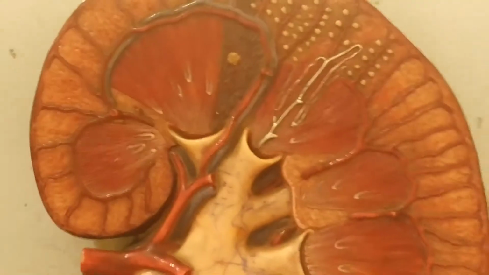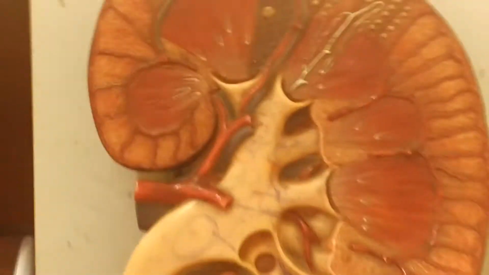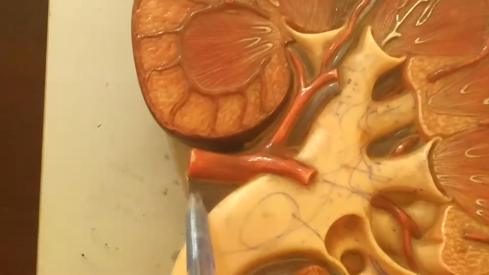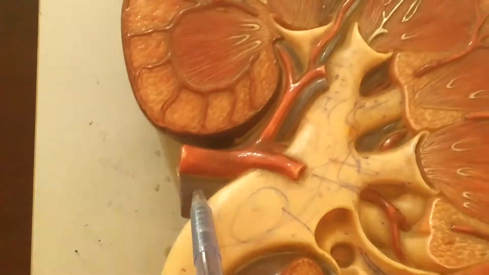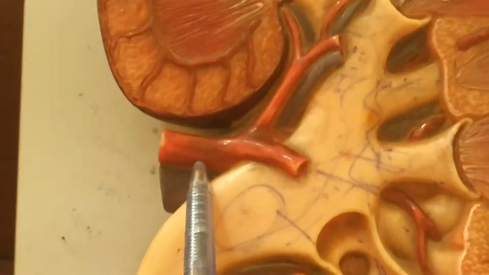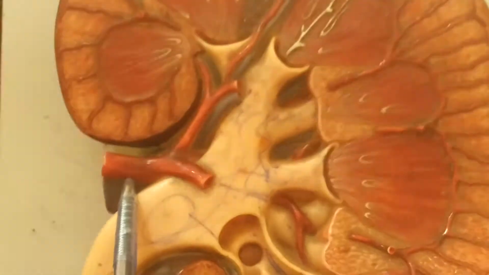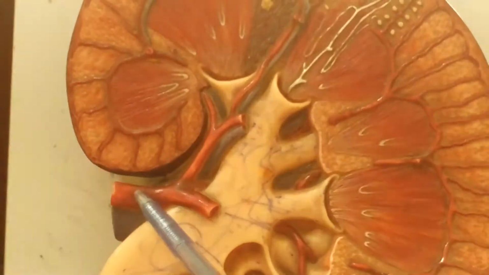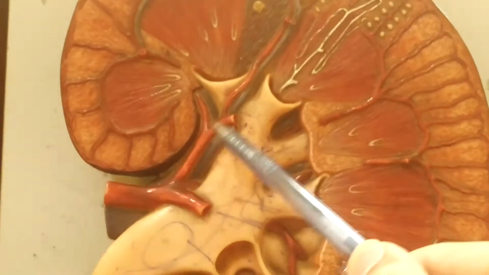Now the arterial supply of the kidney. Let me first tell you the renal vein, because it's easy. This is the renal vein. It actually corresponds to the arterial supply. So when we are studying the arterial supply, we are also correspondingly studying the venous supply of the kidney. This is the renal artery, which enters the hilum of the kidney, and it branches off into 4 or 5 segmental arteries.